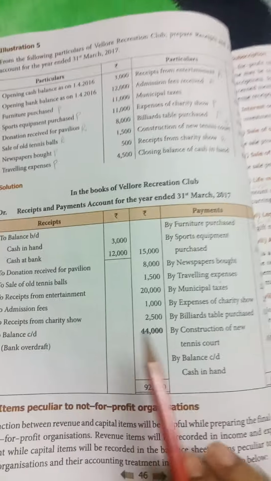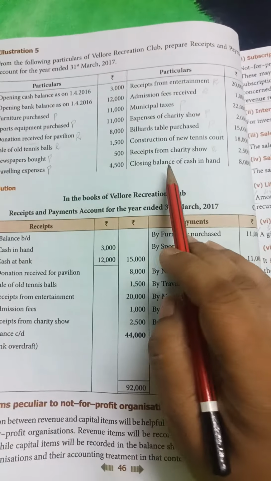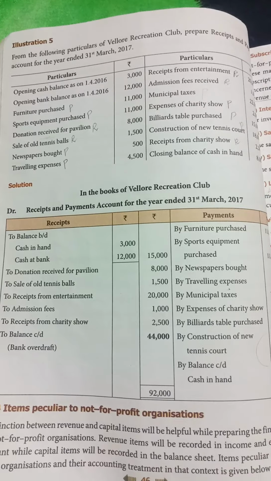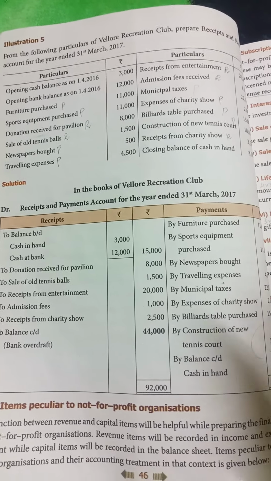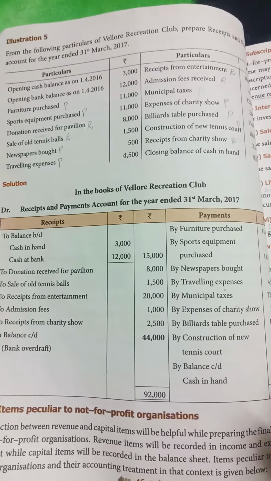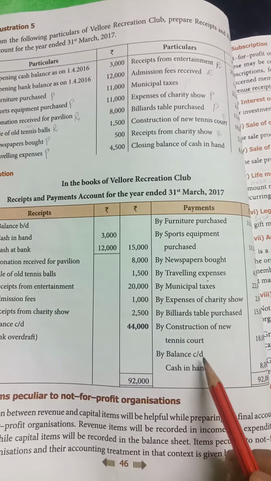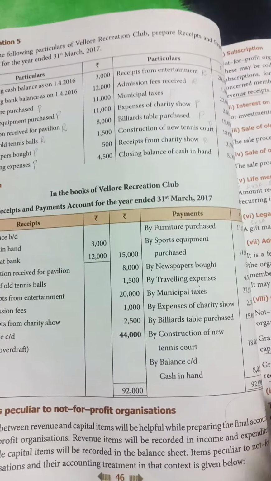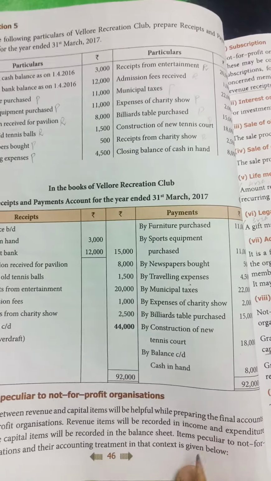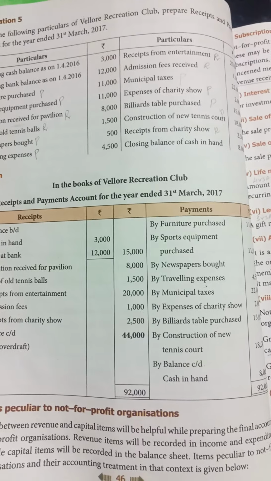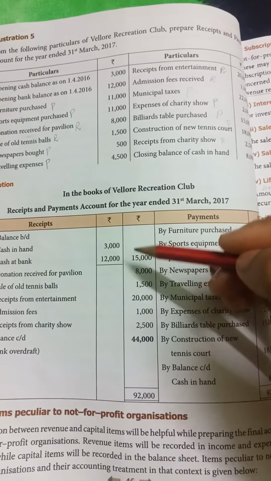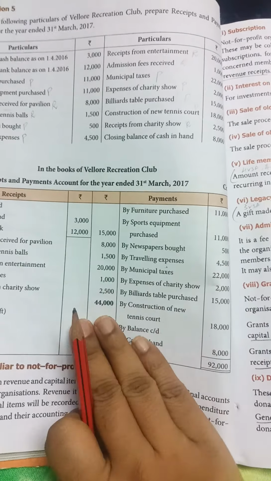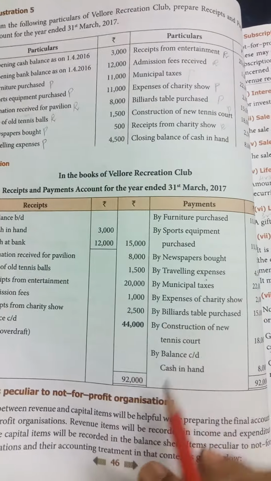Okay, after completing this step, you have to write the closing balance. So here you are given closing balance of cash in hand, which means always your cash closing balance will be towards the credit side. So you'll write by balance carried down, cash in hand rupees 8,000 is given, you write that 8,000 rupees here. Okay, after writing this, you have to total as usual, total the credit side and debit side separately. Write the highest amount as the total.